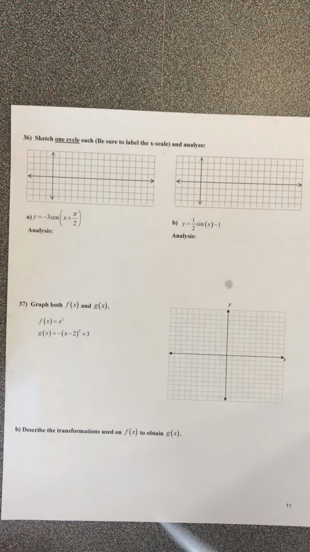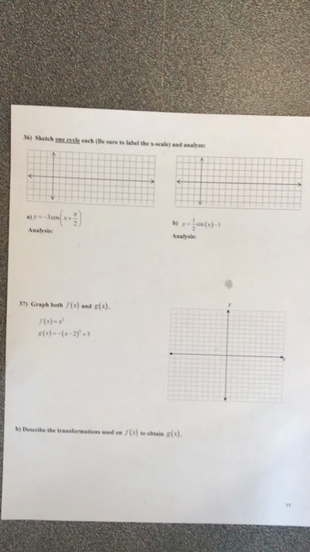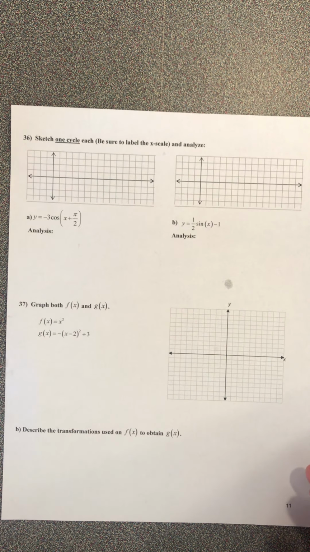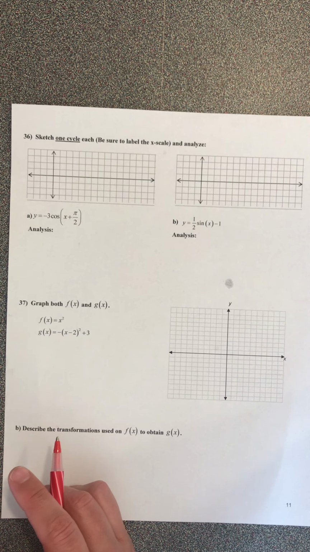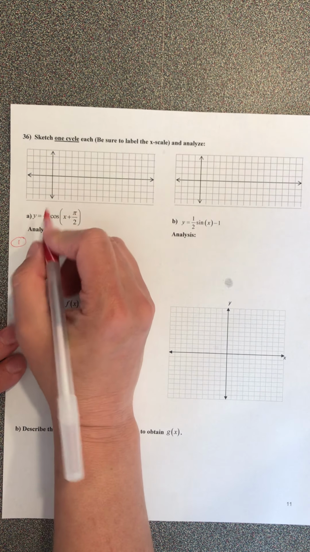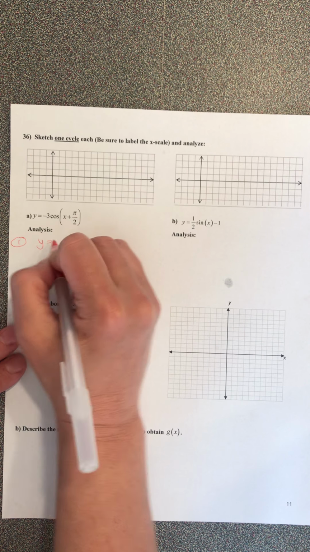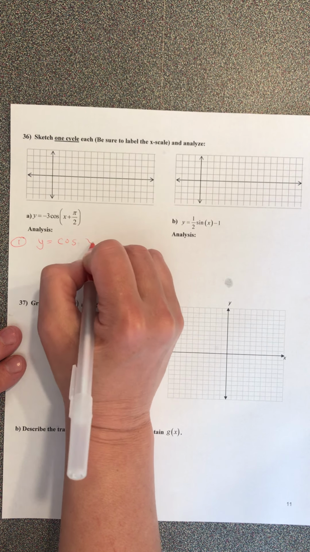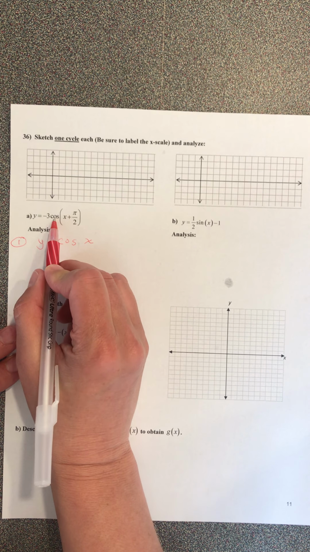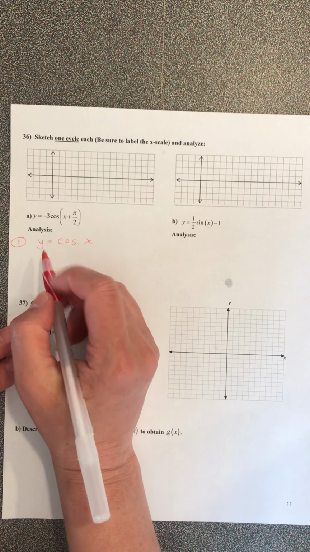Okay, moving right along to 36, we're going to go ahead and graph sine and cosine. Okay, you guys can see that we're dealing with y is equal to the cosine of x. That's our original. And we want to go ahead and talk about the transformations that happen.